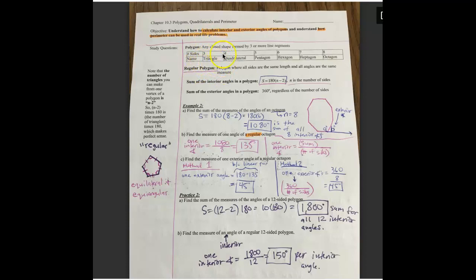Starting out here, just knowing names of polygons based on their sides, right? So depending on the number of sides, we have a name. 3 sides triangle, 4 sides quadrilateral, 5 sides is a pentagon, 6 sides is a hexagon, 7 sides is a heptagon, 8 sides is an octagon.